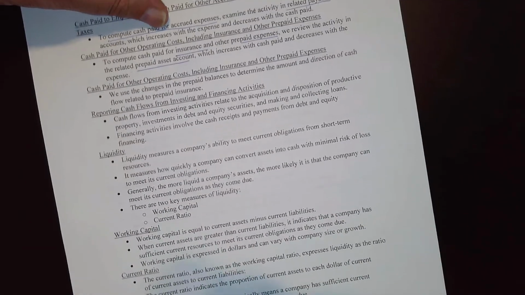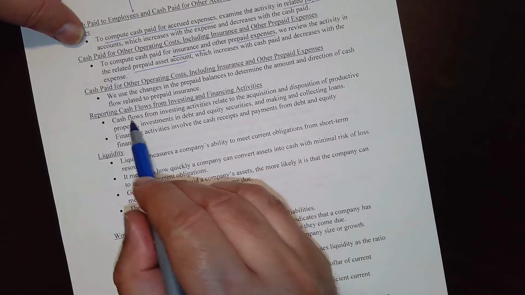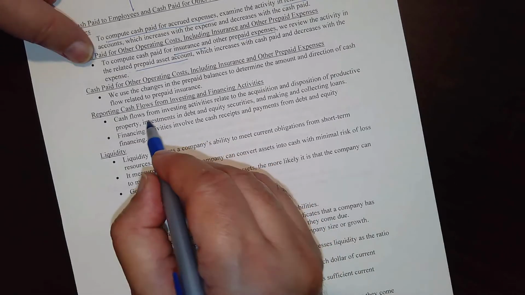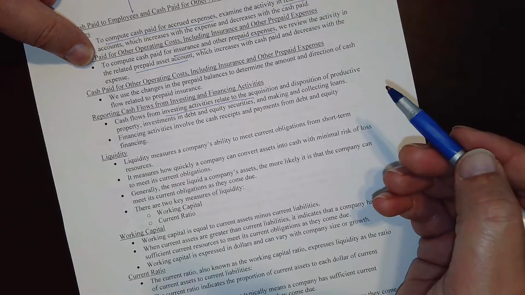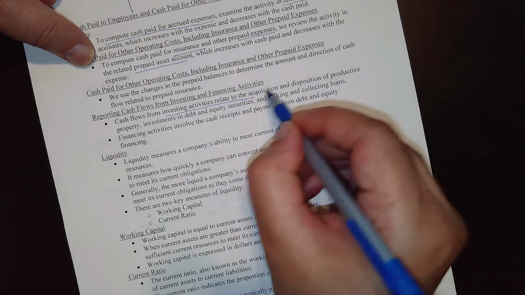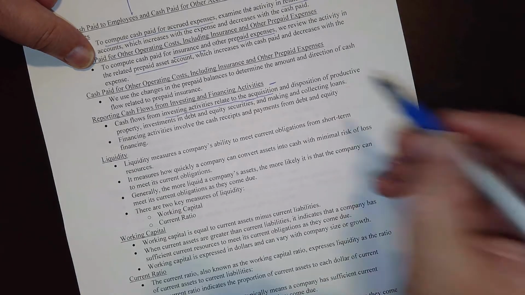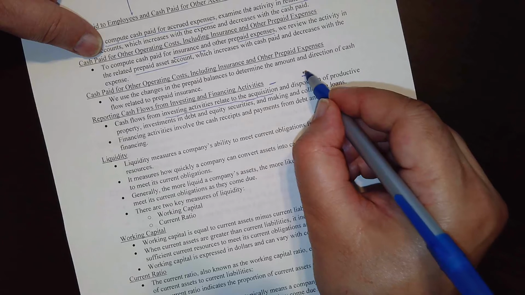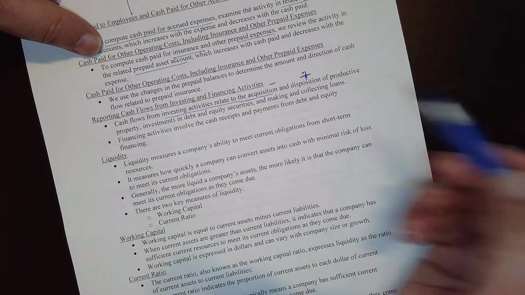Now, cash paid for other operating expenses, including insurance, and then reporting cash flow from investing and financing activity. So how do we do that? Cash flow from investing activity is very simple. If you are acquiring anything, the cash is going out, which is a cash outflow. And on disposition, when you are selling, the cash is coming in, so that would be a positive cash flow, for investment in debt and equity.